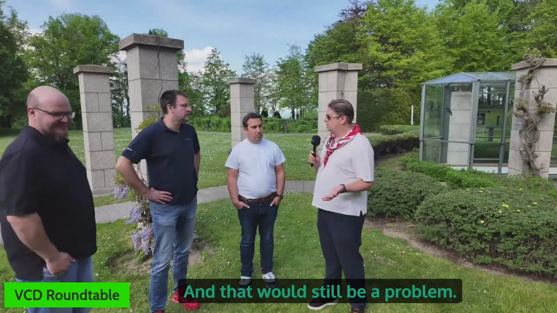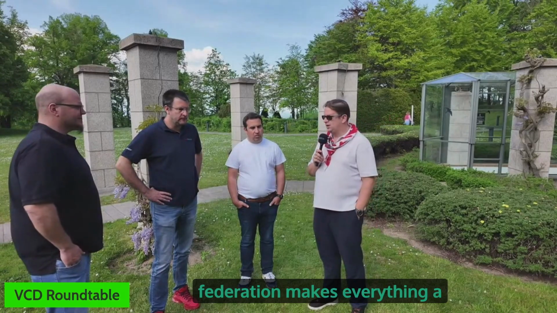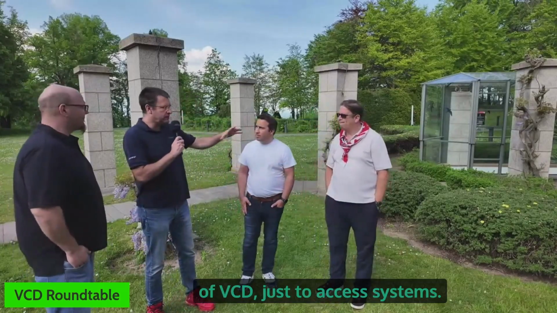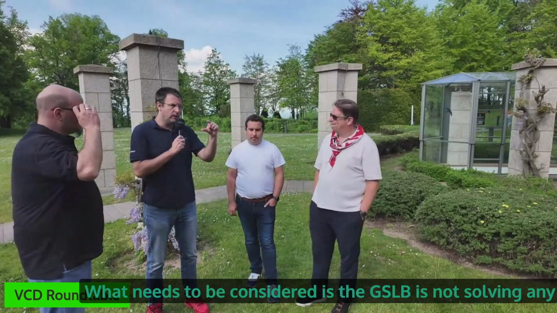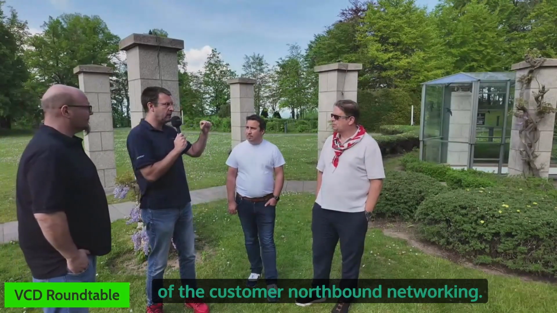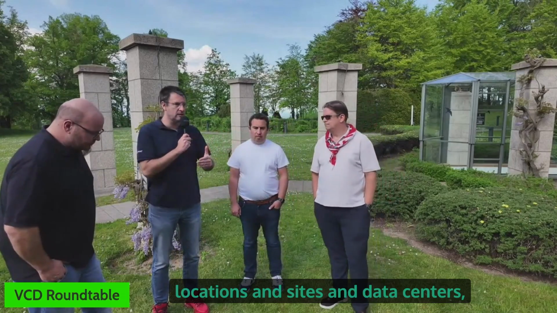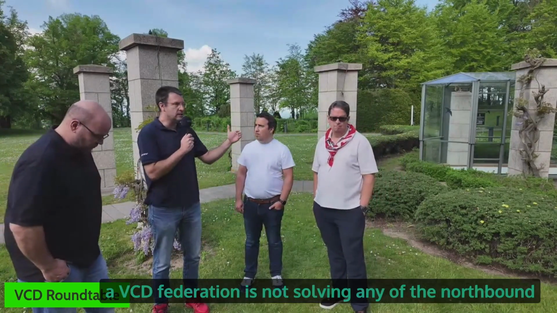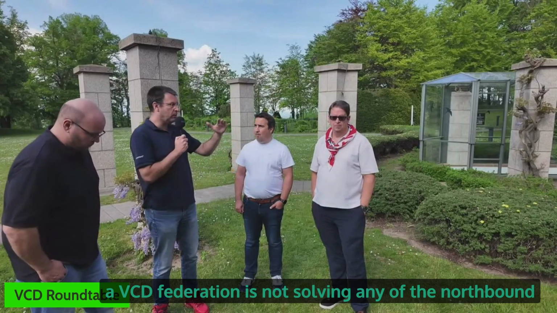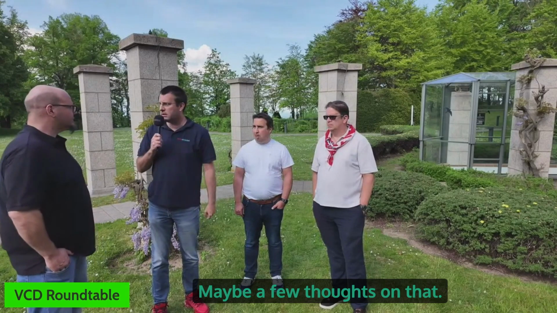That would still be a problem. So I think that's where a combination of multi-site and federation makes everything a lot easier from that perspective. But you mentioned GSLB in front of VCD just to access systems. What needs to be considered is that GSLB is not solving any of the customer northbound networking. So if you have a customer with workloads in different locations, sites and data centers, a VCD federation is not solving any of the northbound routing, interconnectivity, and other stuff. Maybe a few thoughts on that?